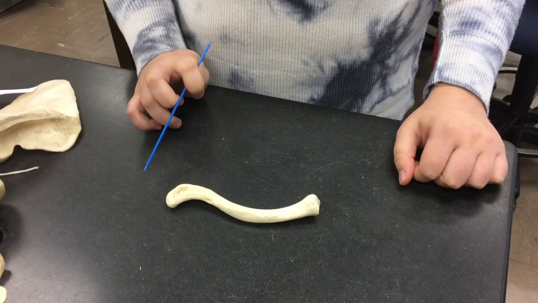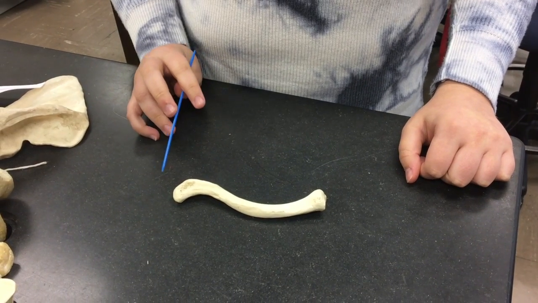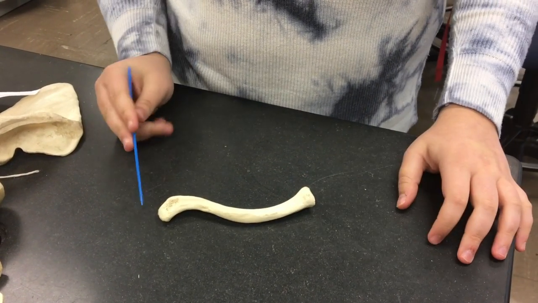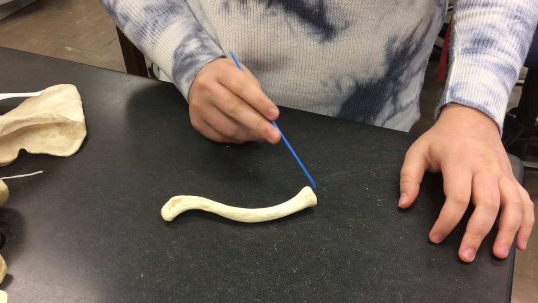suprascapular notch. So this is the clavicle, and you can tell that it's a right clavicle because the rough surface is on the bottom. This is the lateral end, and this is the medial end.